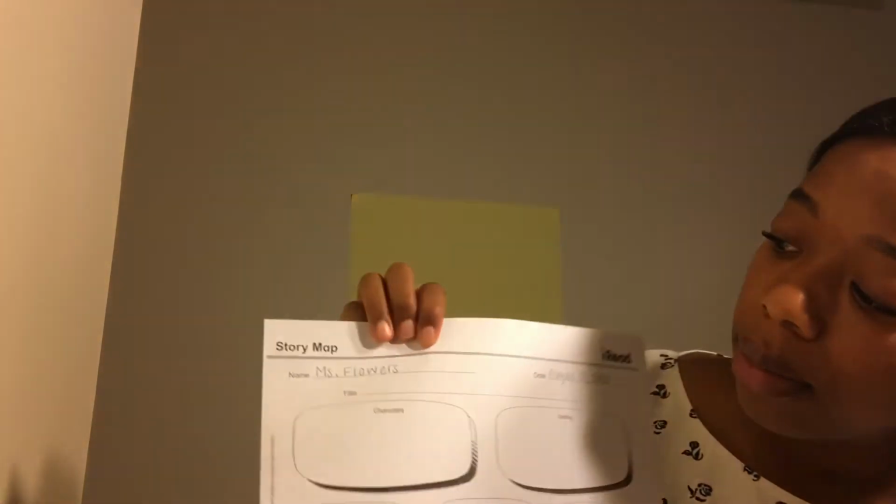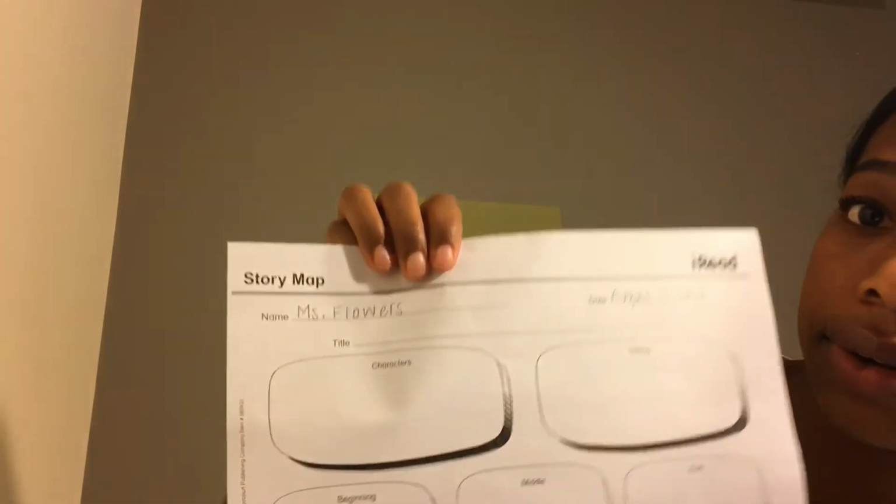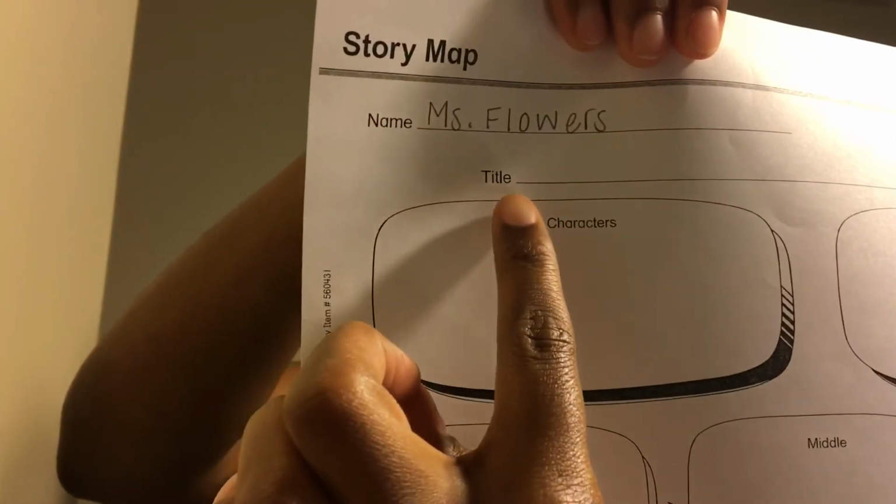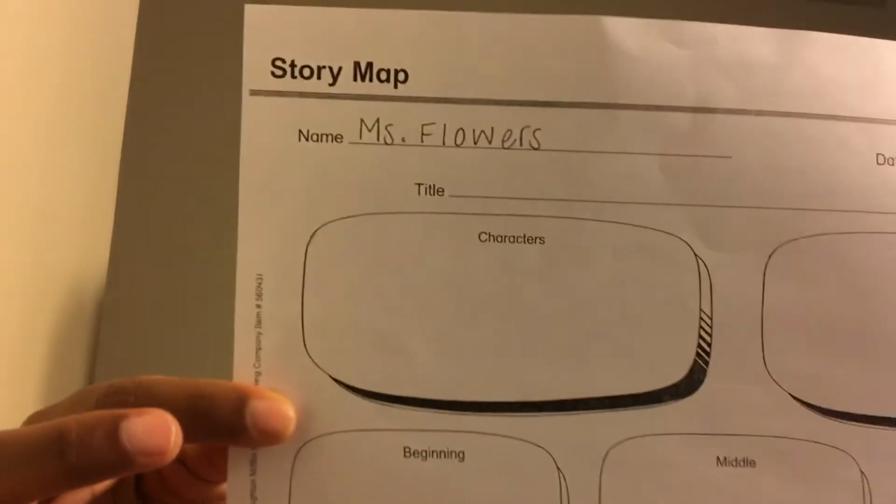Now, I want you to do something. I'm going to show you another word. This word here is title. You see it? That word right there says title. Starts with a T. Now, remember we talked about the title on a book. The title. I want you to write the title of the book on that line that says title.